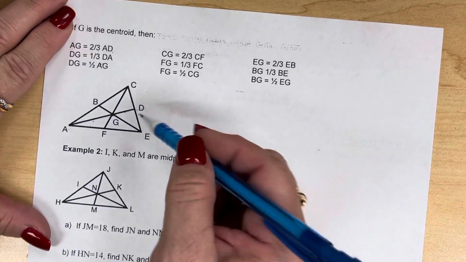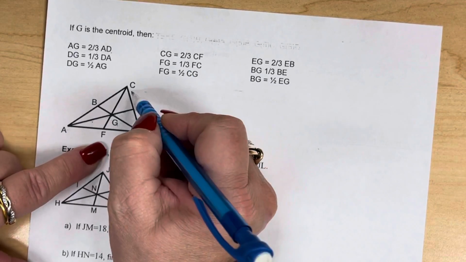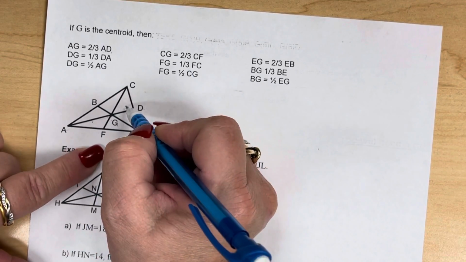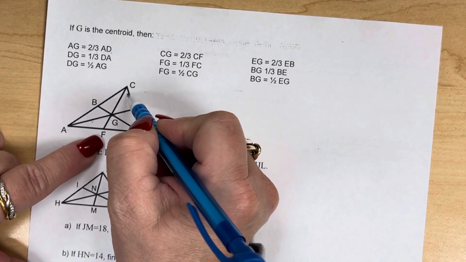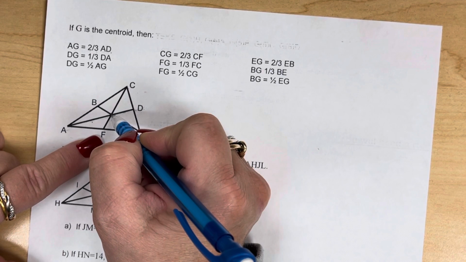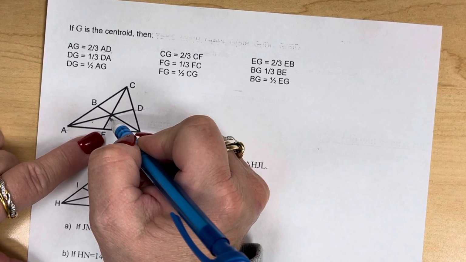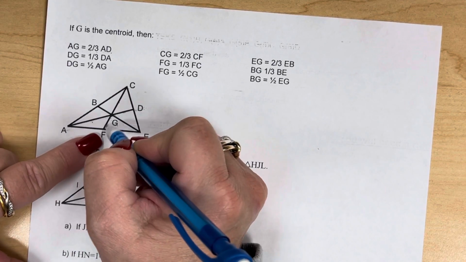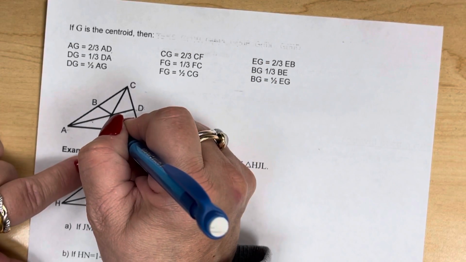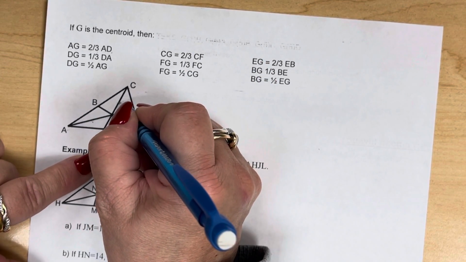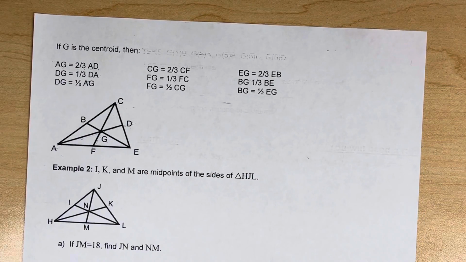So let me just repeat again, and I'm going to use a different line this time. Okay, so for example, if I was trying to find this one, okay, I have C all the way to F would be the whole line. If I wanted just CG, this part, I would do 2/3 times the whole line. If I wanted this small part, I would do 1/3 times the whole line. If I don't have the whole line, then this piece is half of this piece, okay? So that's how it works all the way around on a triangle, okay?